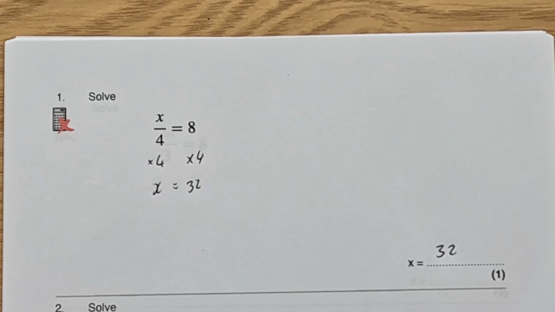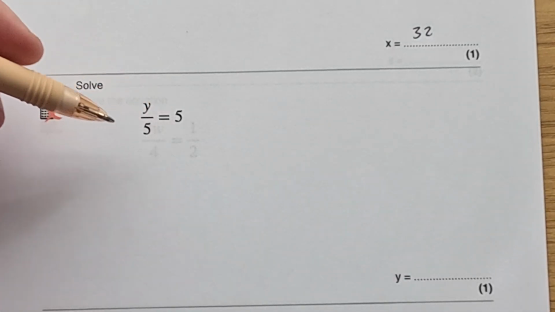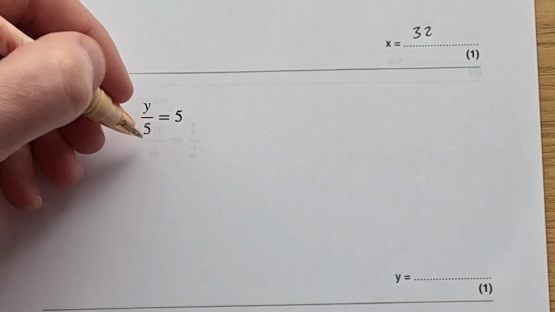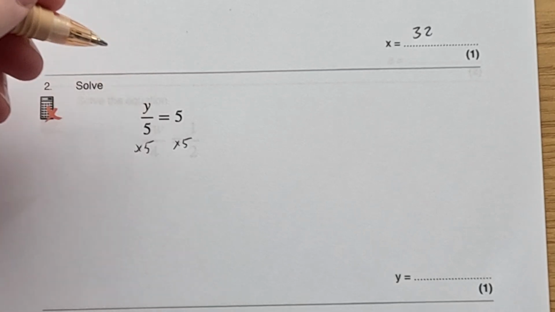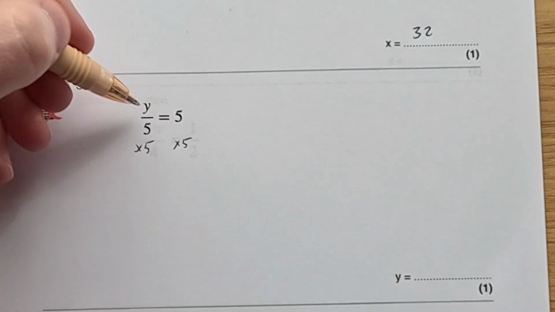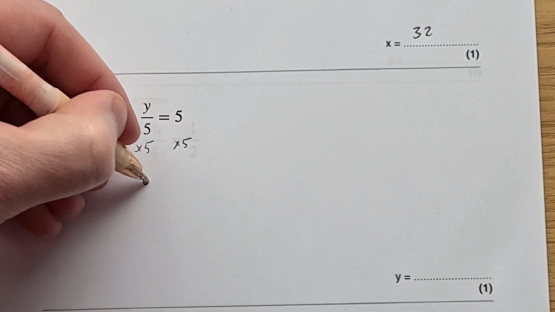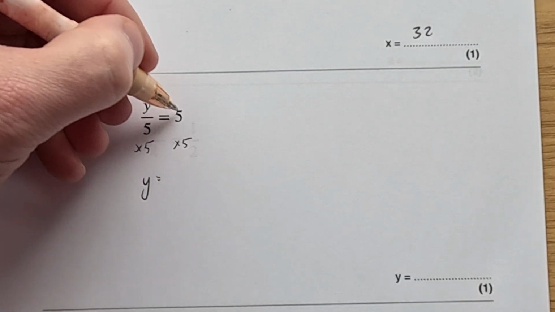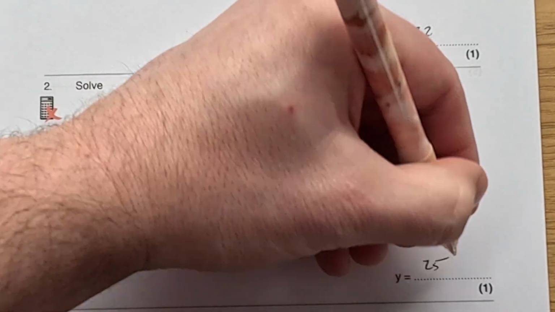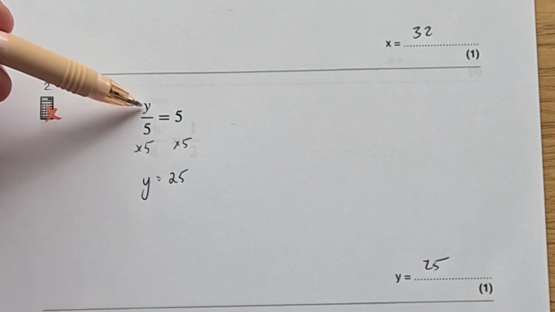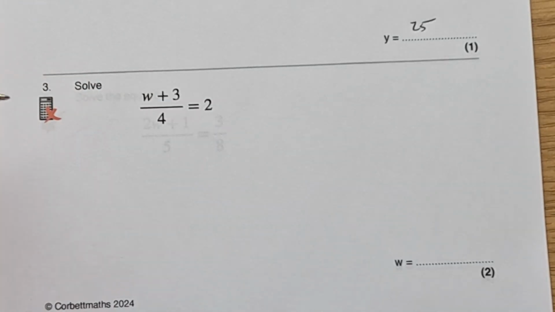Okay, question number 2. Question number 2 says solve y divided by 5 equals 5. So we want to get rid of this divide by 5, so we're going to multiply both sides of the equation by 5, because we want to get the y on its own on that left-hand side of the equation. So y divided by 5 multiplied by 5, that's going to get rid of the divide by 5, so we're just going to be left with y equals, and then 5 times 5 is equal to 25. So it means that y is equal to 25. And we can check our answer. If we had 25 divided by 5, that's equal to 5. And that's it.